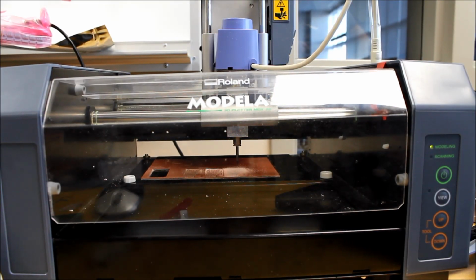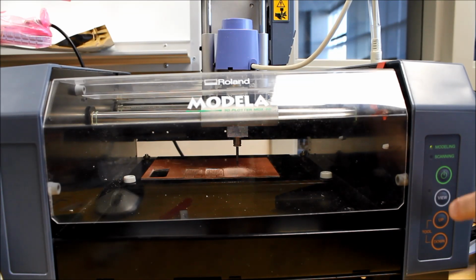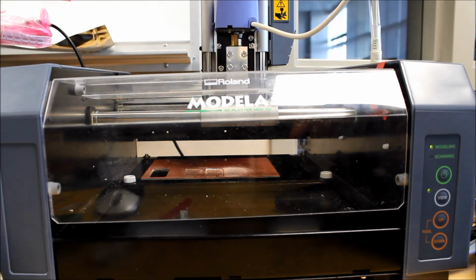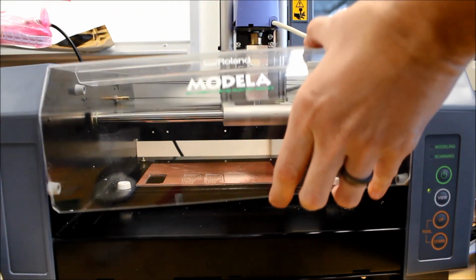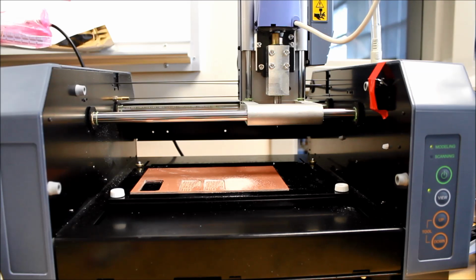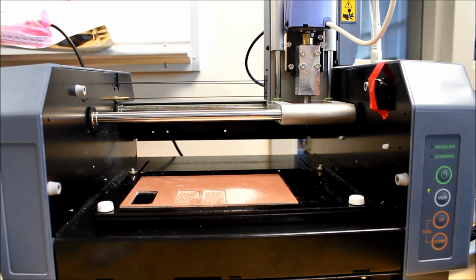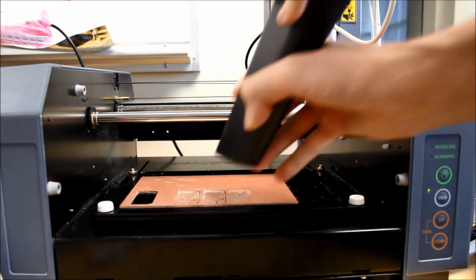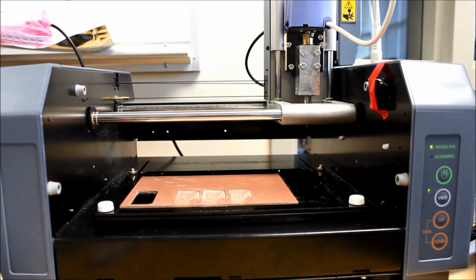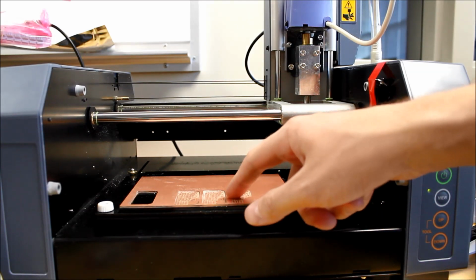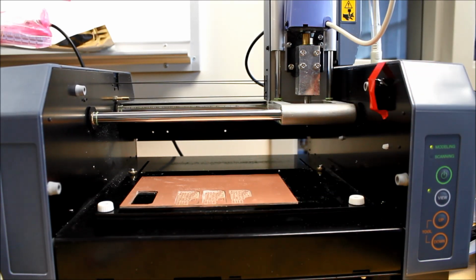Okay, the PCB traces have been milled. So what I'm going to do is push the View button, and that's going to bring the PCB forward. I'm going to remove this case and vacuum up some of the dust. You could check the traces. It's okay if there's burrs and things like that there.